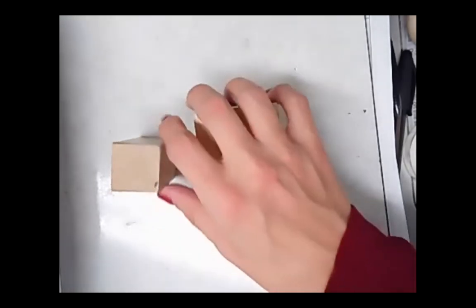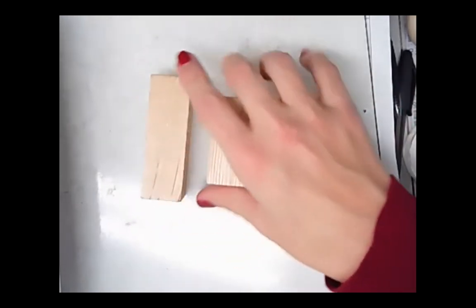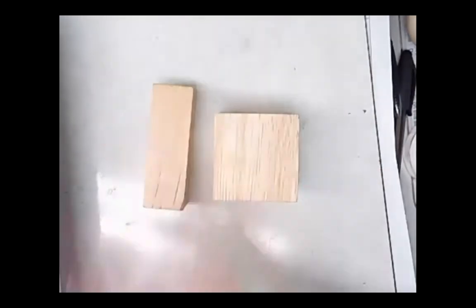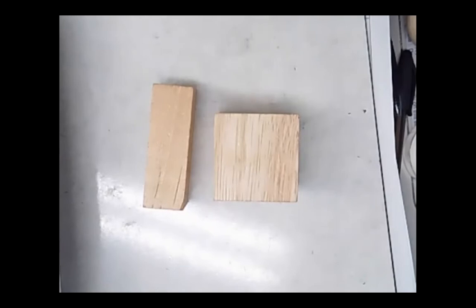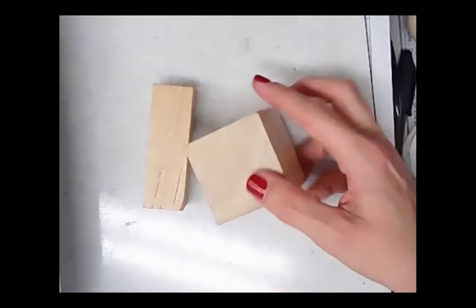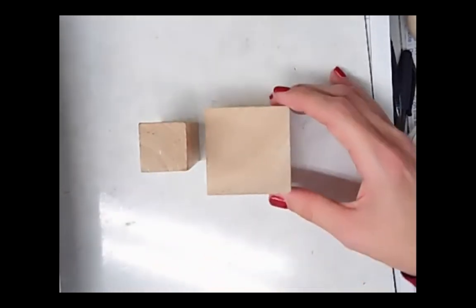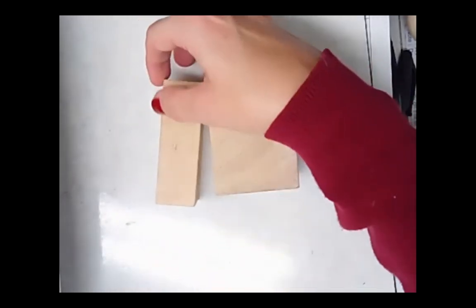I want you to take a look at your cube and your rectangular prism. If you have your shapes, hit pause and go ahead and explore. If you don't have your shapes, take a look at mine and see what kind of things do you notice that are the same or that might be a little different from each other.